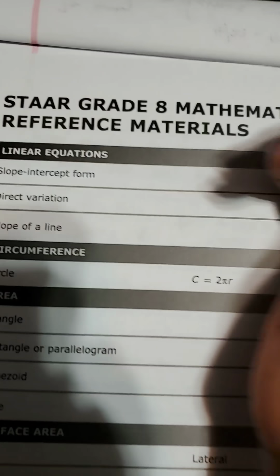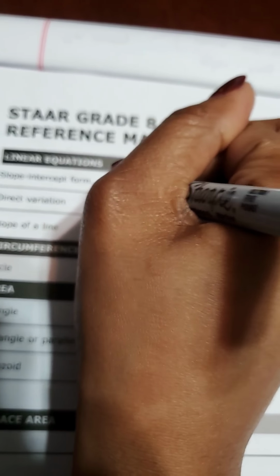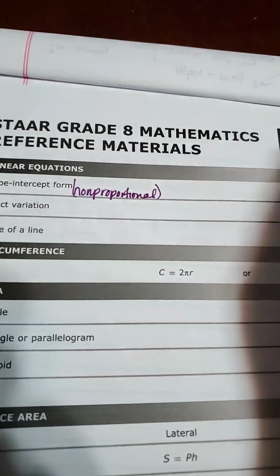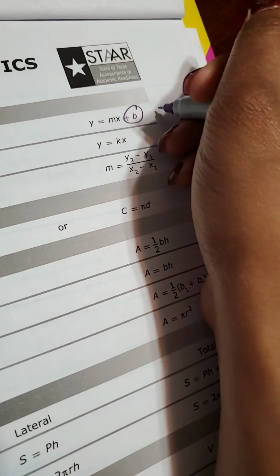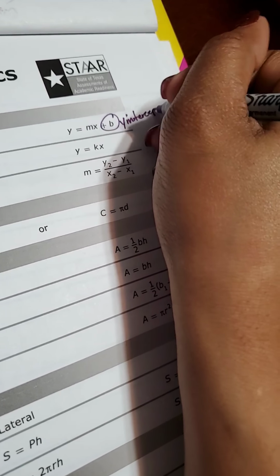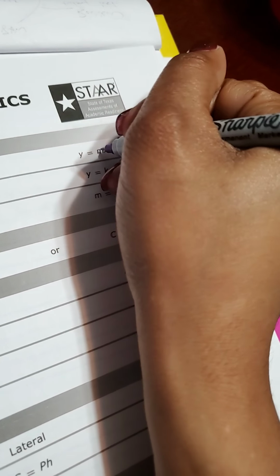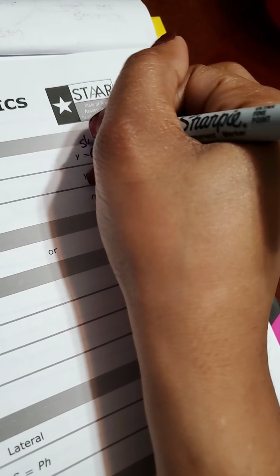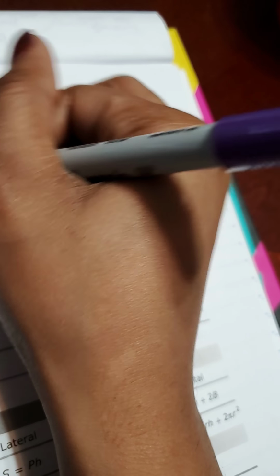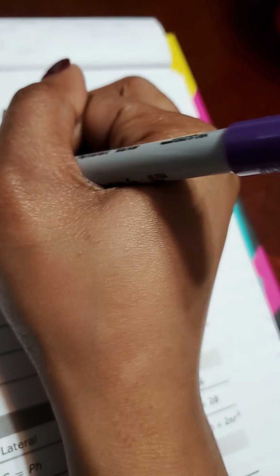Slope-intercept form. Slope-intercept form is non-proportional. And it's non-proportional because of this additional b, and that additional b is going to be your y-intercept. Your y-intercept will be labeled 0, comma, whatever your b value is, positive or negative. M is your slope, also known as your rate of change. When I say non-proportional, I mean, example, it does not go through the origin.